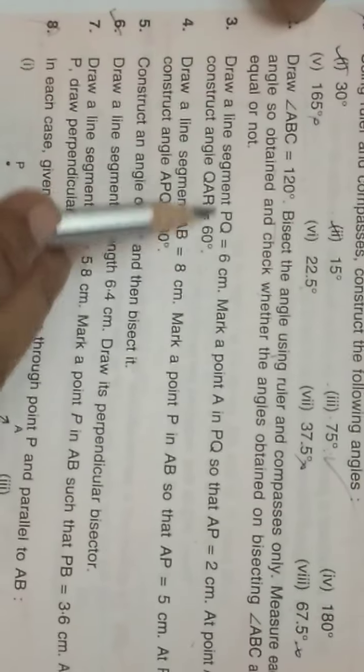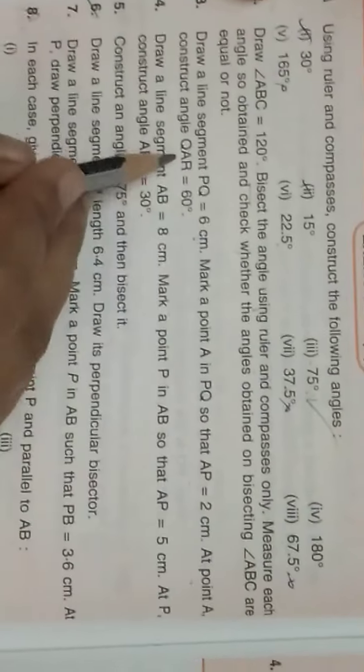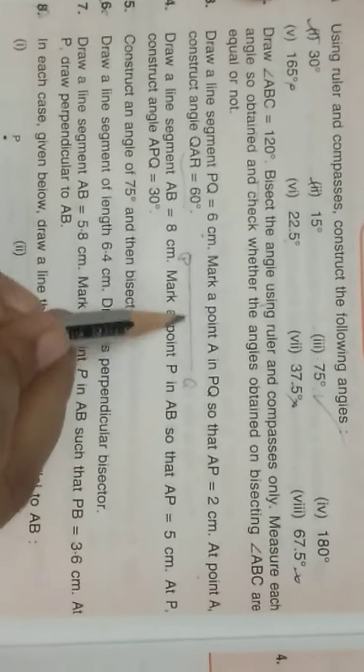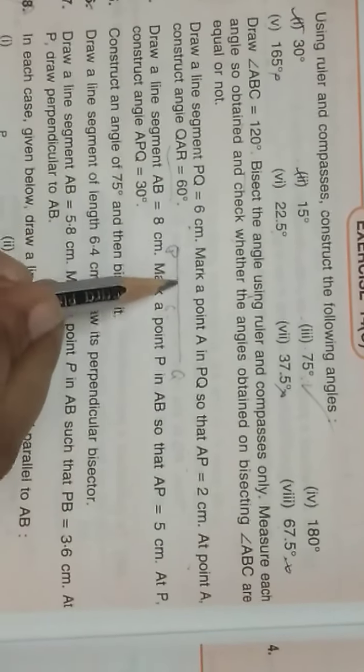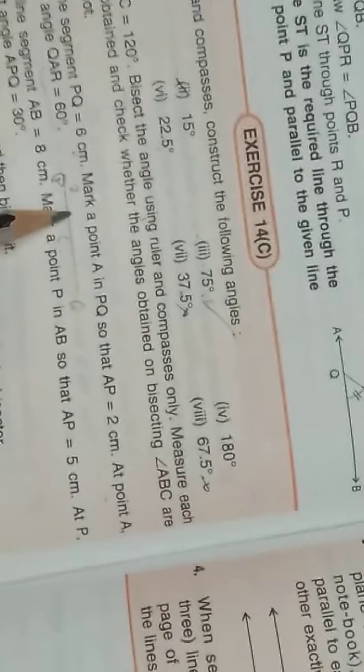The second one, draw a line segment PQ equals 6 cm and mark a point A at 2 cm from P and construct angle 60. So after drawing PQ 6 cm, from P you have to measure and mark a point A at 2 cm. Through A you have to draw 60 degrees.